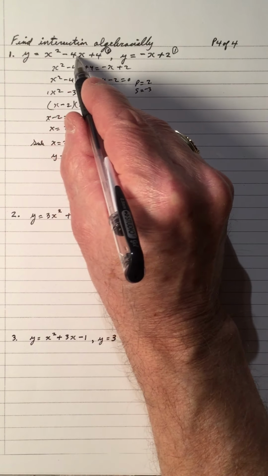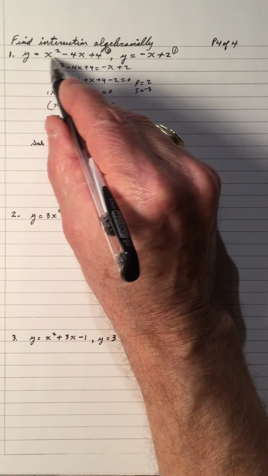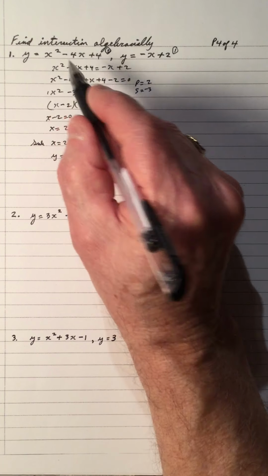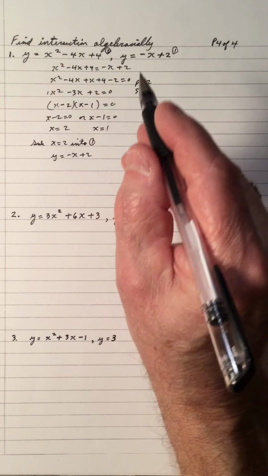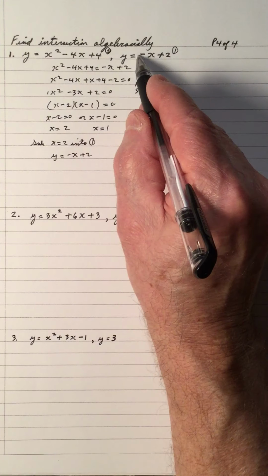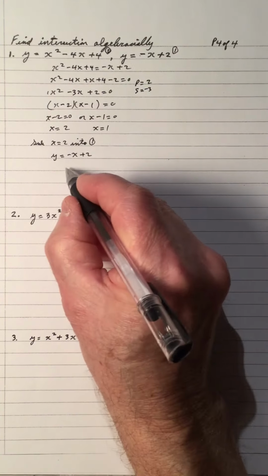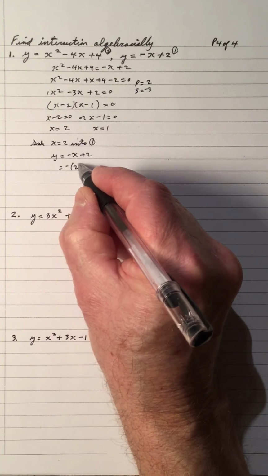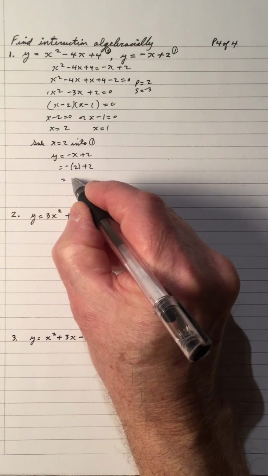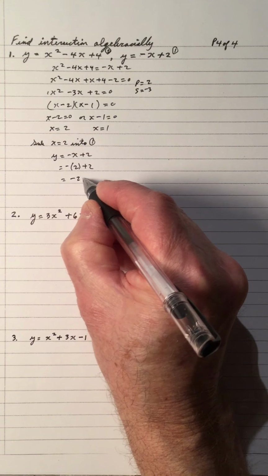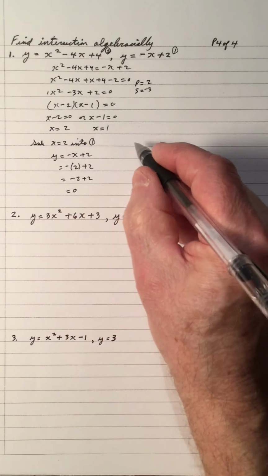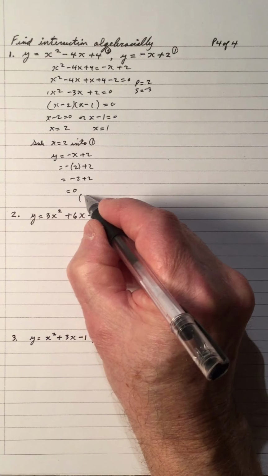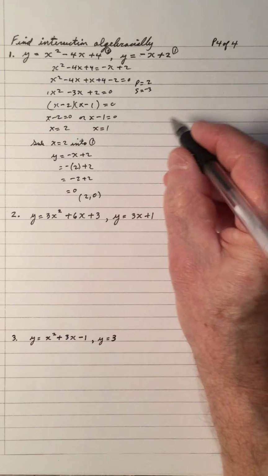You could put it into the quadratic, but you'll have to work to sub it into the 2 x's. So it's easier to do it into the linear. But no matter which one you sub into, you will still get the same y value. And that's x is 2, so it's the negative of 2 plus 2. That's negative 2 plus 2 is 0. So that means we have x is 2, y is 0.